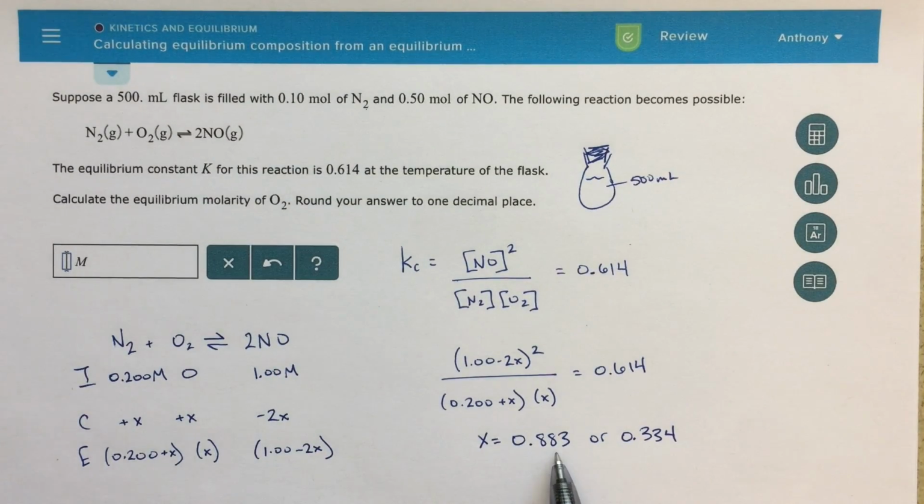If I take 0.883 and plug that in as my x value, well then my concentration of NO is actually going to become negative, and that does not make sense, right? We cannot have a negative concentration. 2 times 0.883, that's going to be 1.6 something. 1 minus that value will give us a negative concentration.